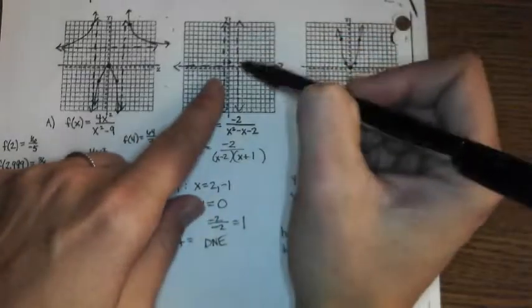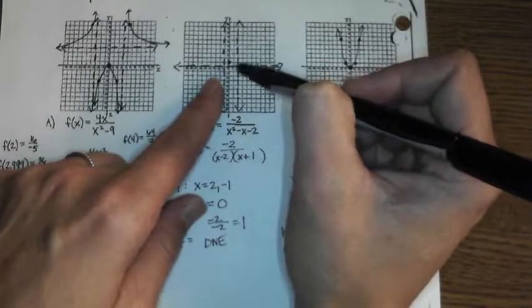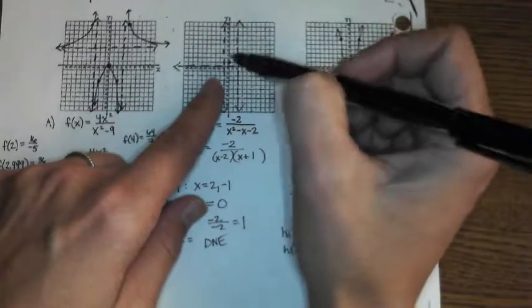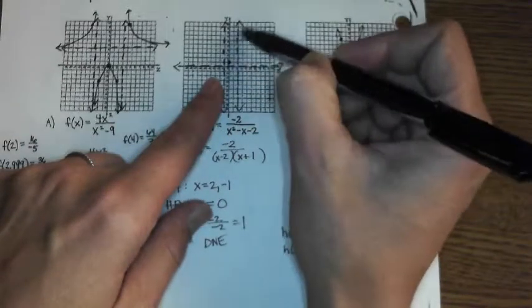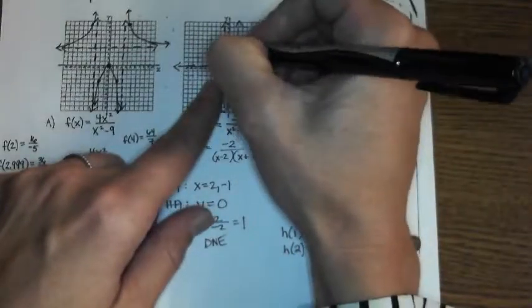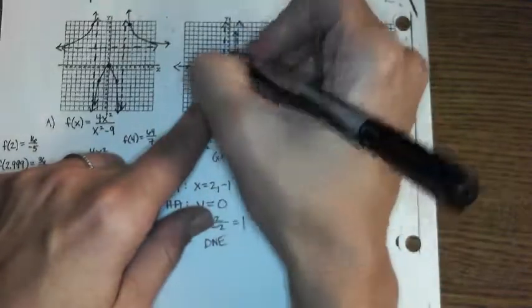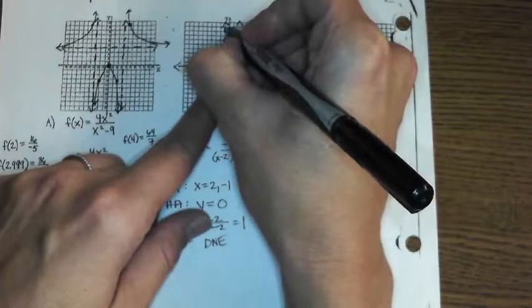So without plugging in points, if I know that this can never cross the x-axis, I pretty much know which infinity this is going to approach as you approach the asymptote. Positive. And which infinity is it going to approach as it approaches this other asymptote? Positive. So it's going to do something like that.